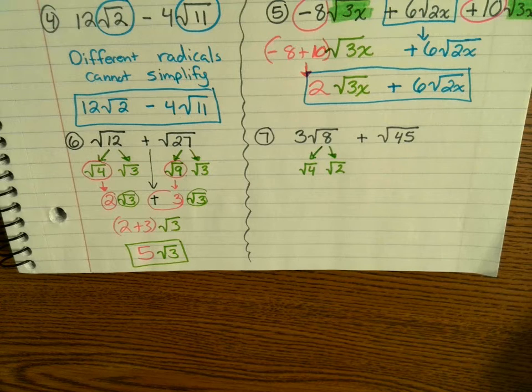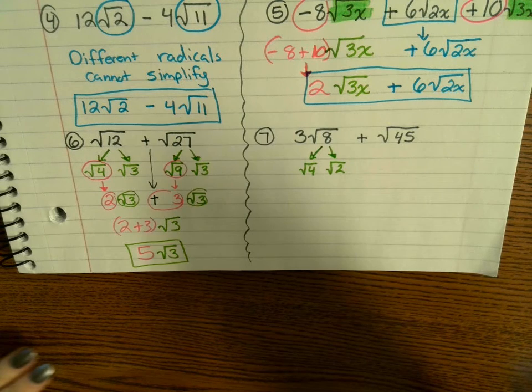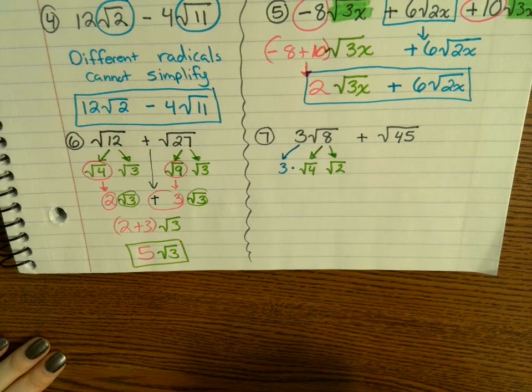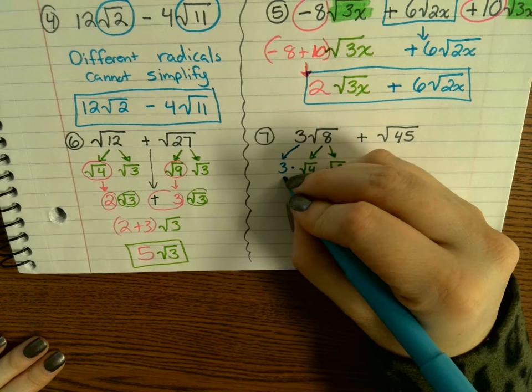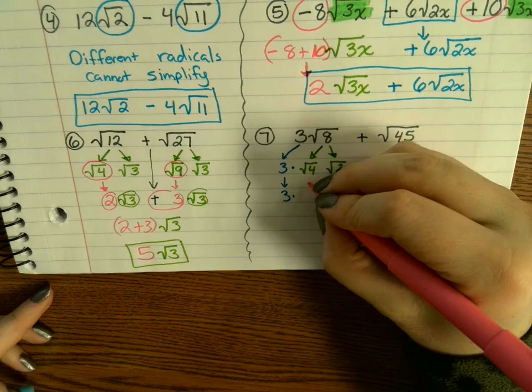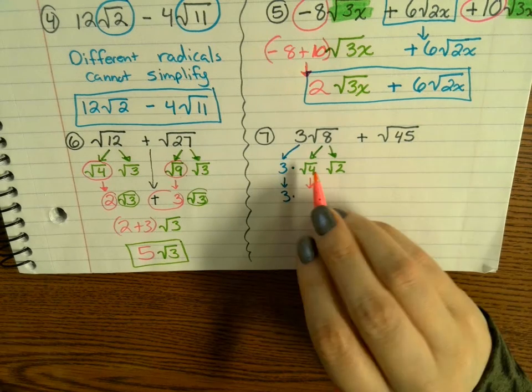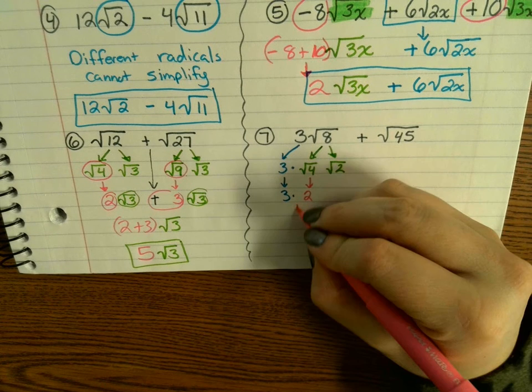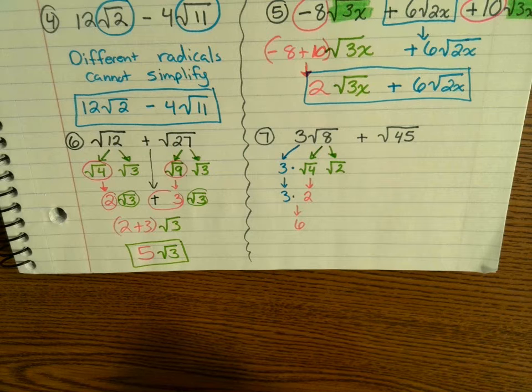So that 3 is going to come down in the front. Then we're going to continue to bring it down so that it can get multiplied with that perfect square root. The square root of 4 can be simplified to a 2. And then we can multiply those together to get 6. So we have 6 square root of 2.